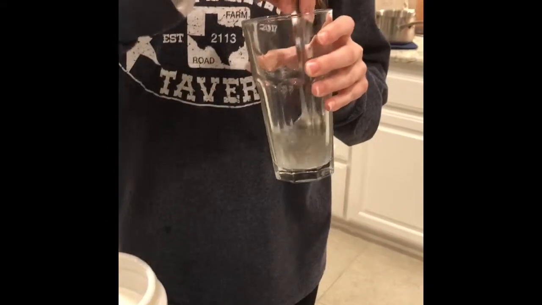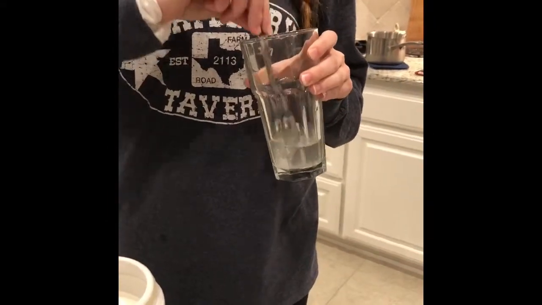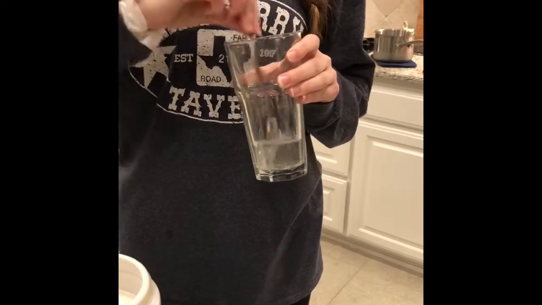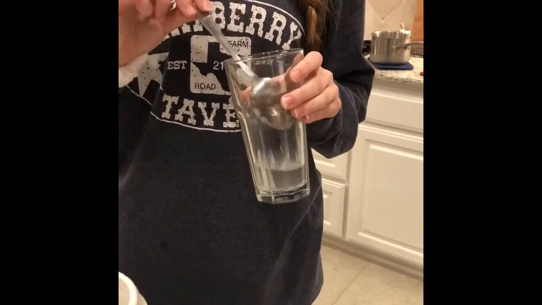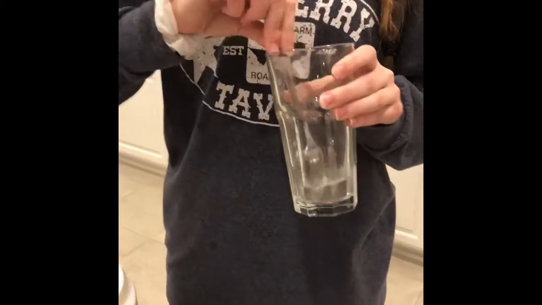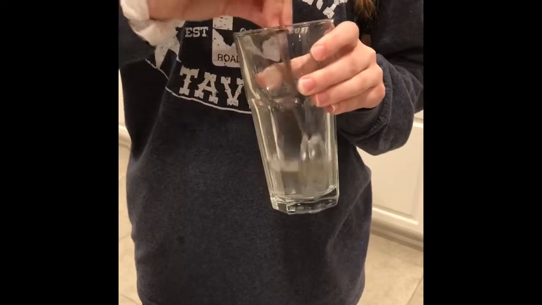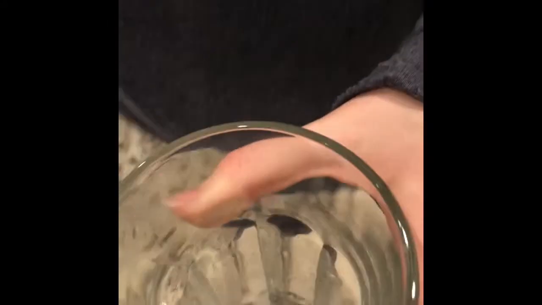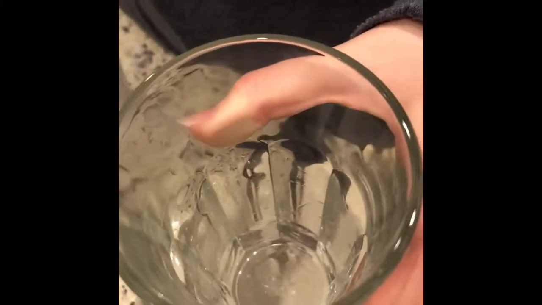As you can tell, the sugar dissolved into the water.